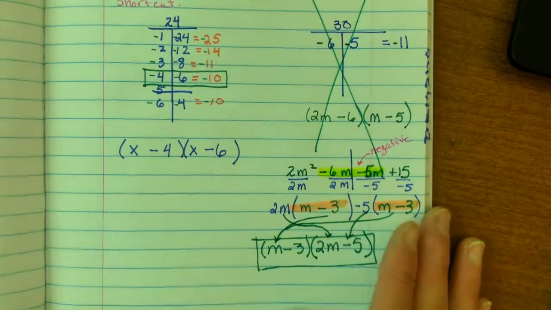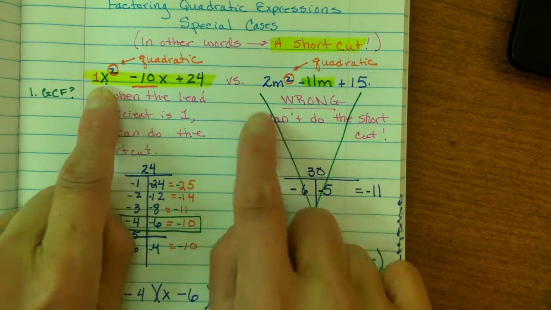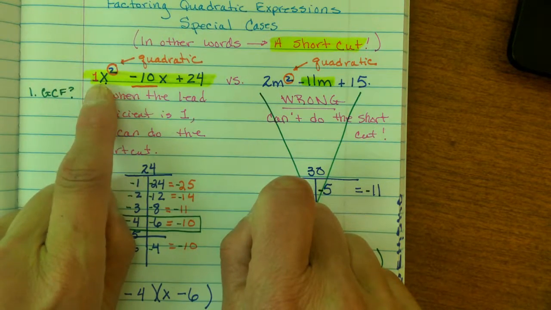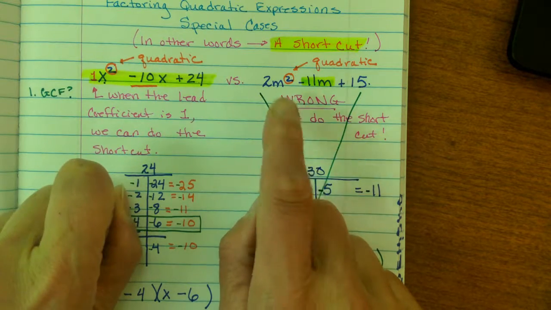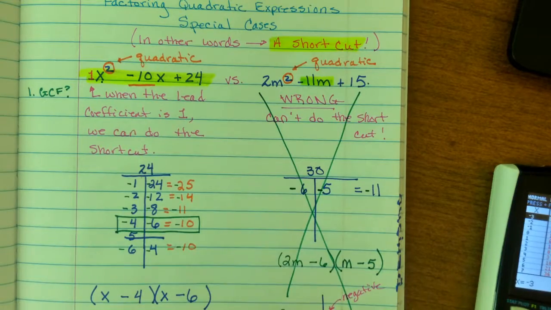So be careful with the shortcut. You have to ask yourself, what is the lead coefficient? If the lead coefficient is 1, you can do the shortcut. If the lead coefficient is not 1, you cannot. You have to do it the long way.